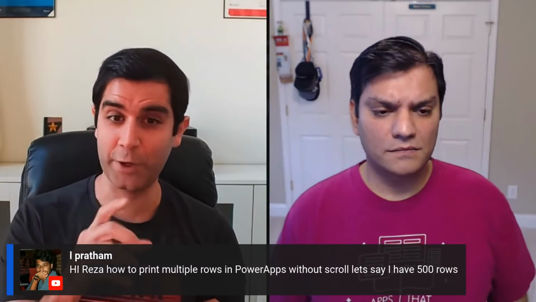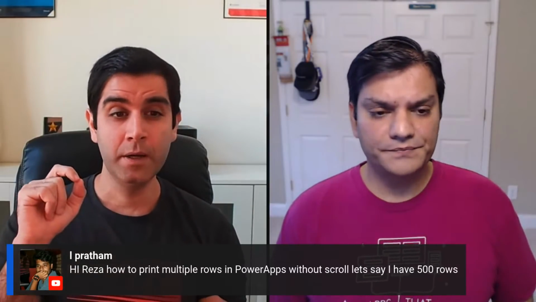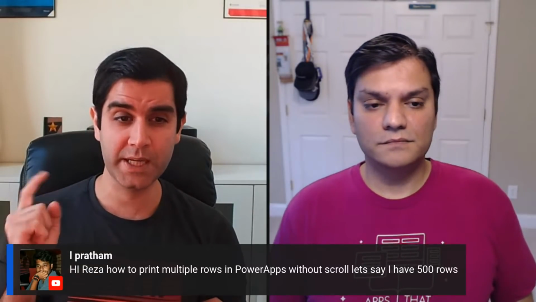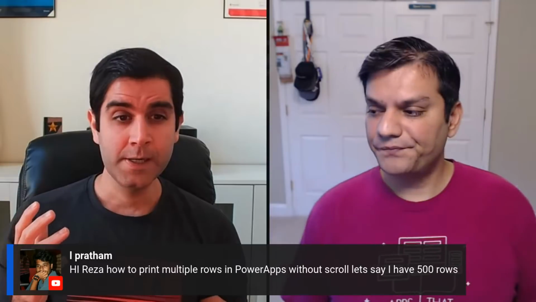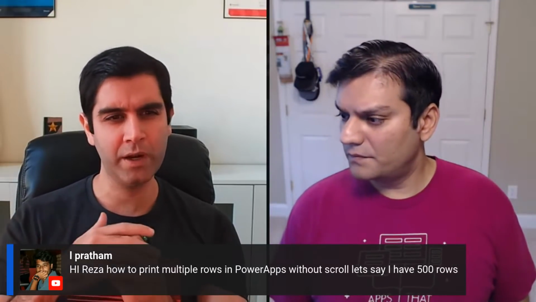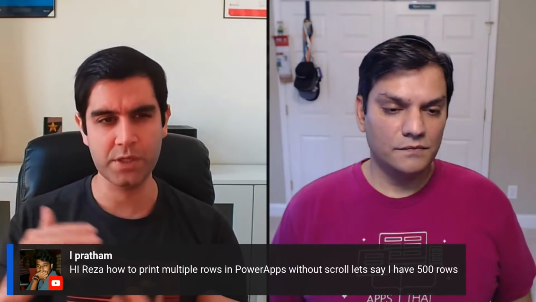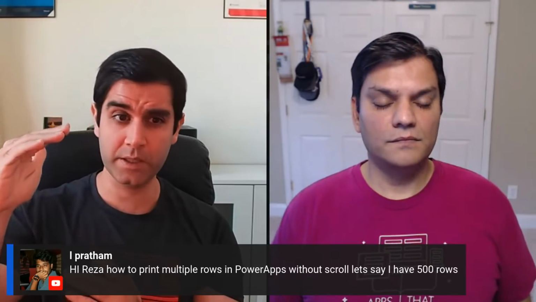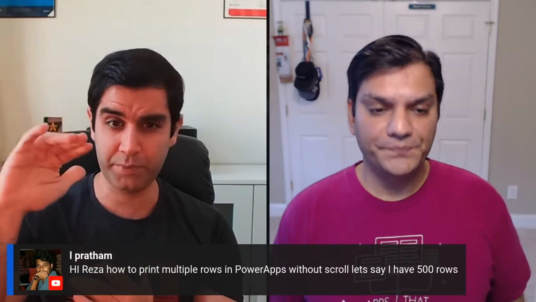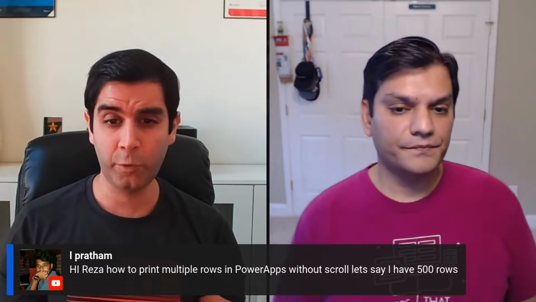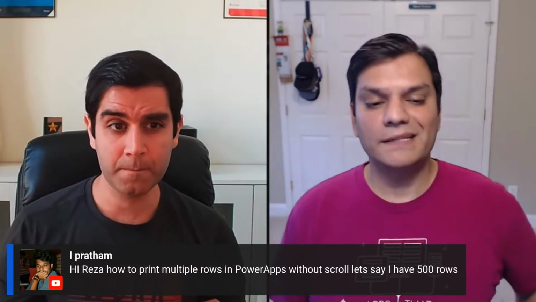Just one thing about the print function. Sorry, I was looking at questions. I don't know if Dan mentioned that, but print is only meant for single screen printing. I think I did a video on this wherein I tried to include more rows. So yeah, you can include more rows, but it's going to be that standard A4 size paper, basically. What if I have 10,000 rows? I want to print that.